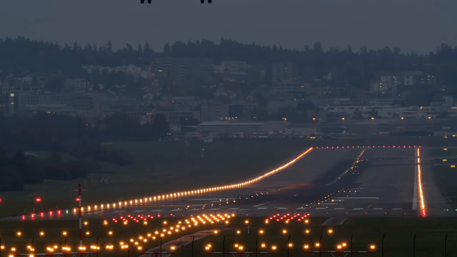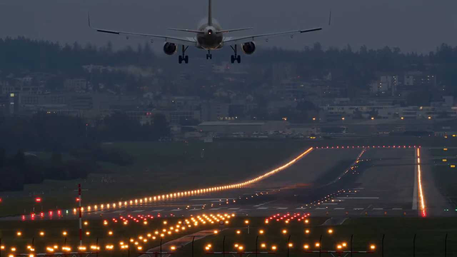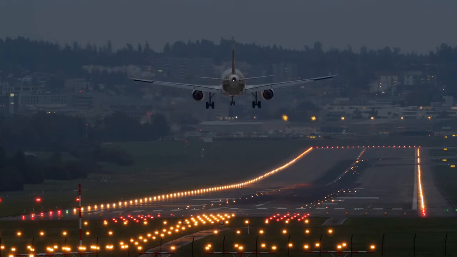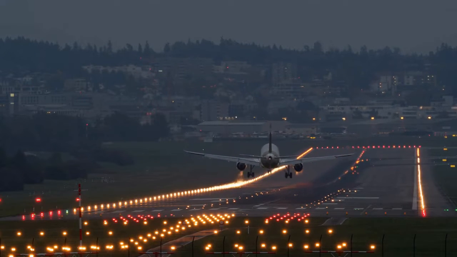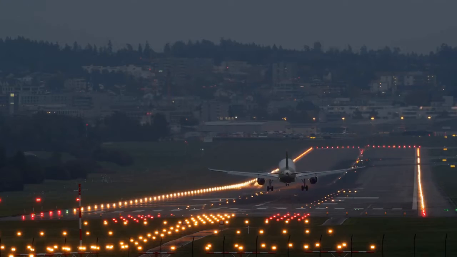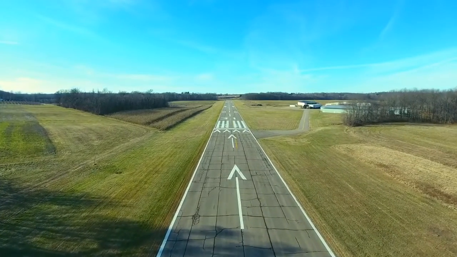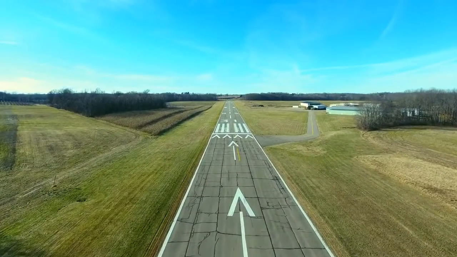Runway. Building a runway can be a complex and highly specialized process that involves various factors such as site selection, design, construction, and safety considerations. Here are some general steps that may be involved in building a runway.